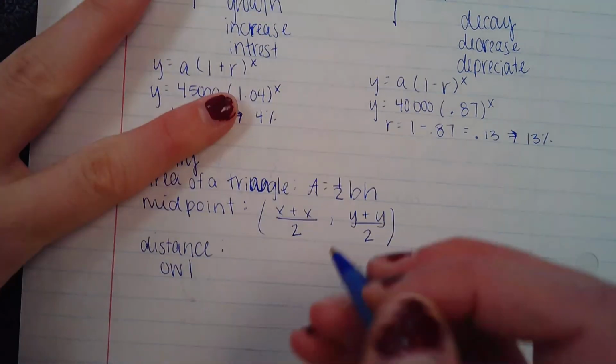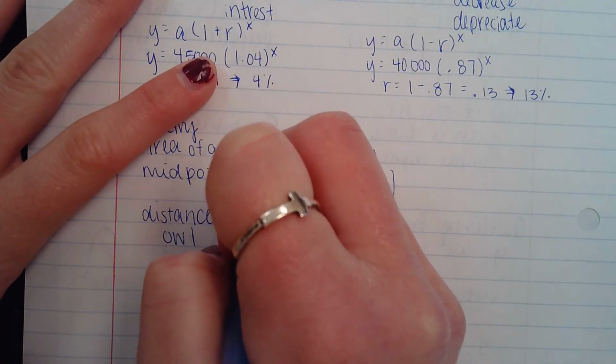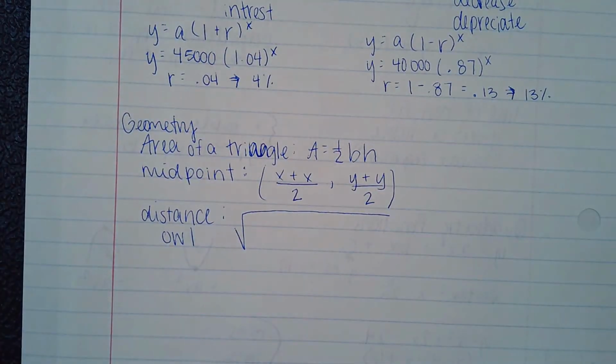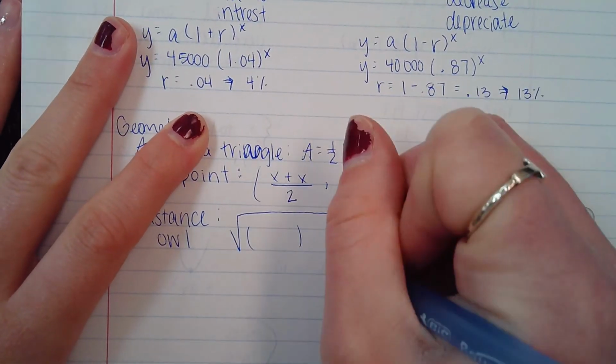So help me set up the owl real quick. We have a big square root, then what? Parentheses to make your eyeballs. What else?